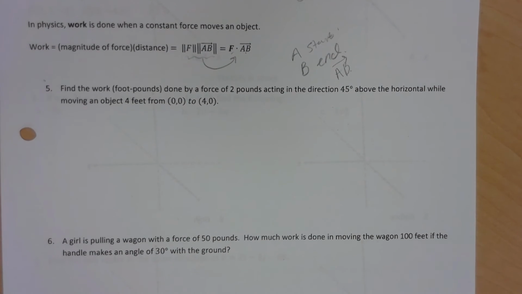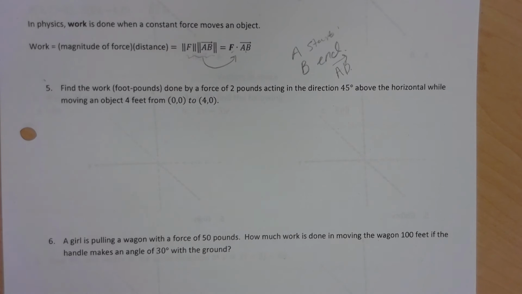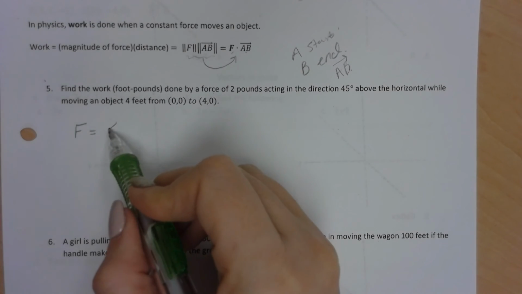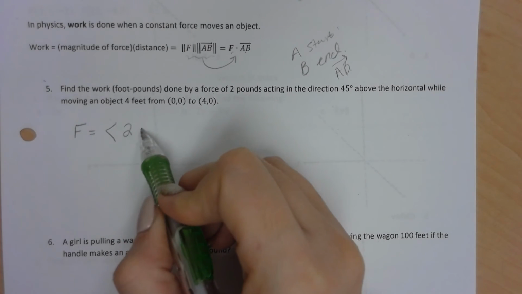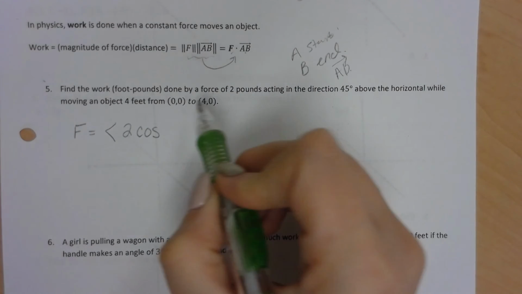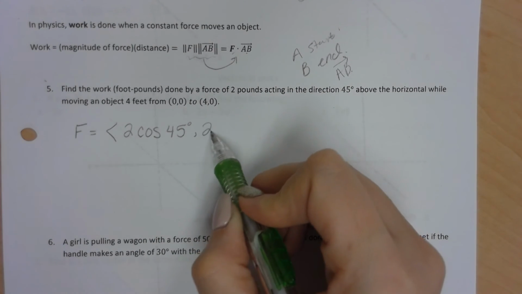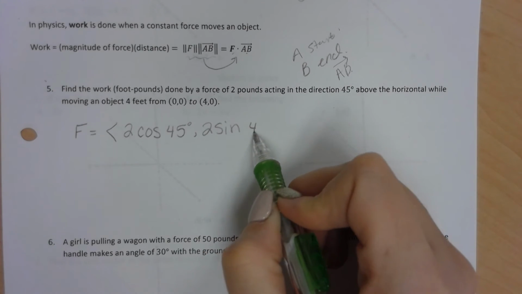So if we look at 5, it says find the work in foot-pounds done by a force of 2 pounds acting in a direction of 45 degrees. So this is telling us our force vector. Our force vector is going to be found by taking the force, which is 2 pounds, cosine the angle, which is 45, and then 2 sine 45.